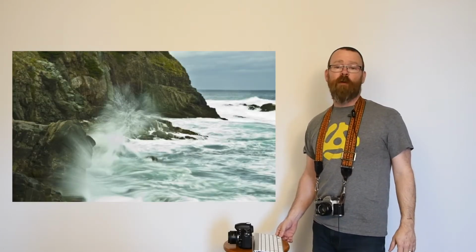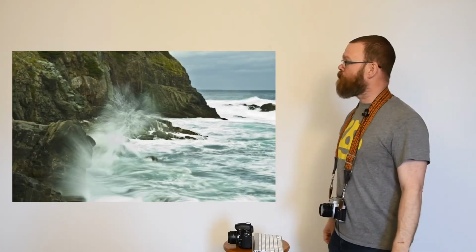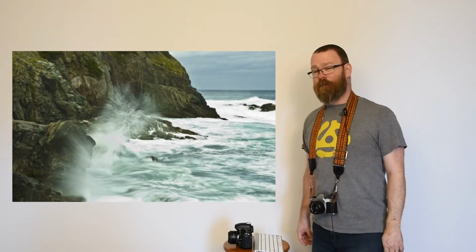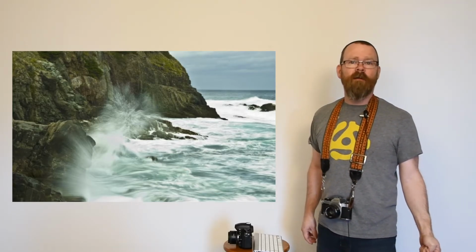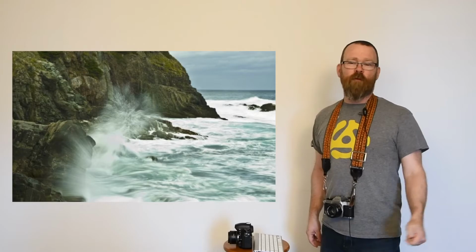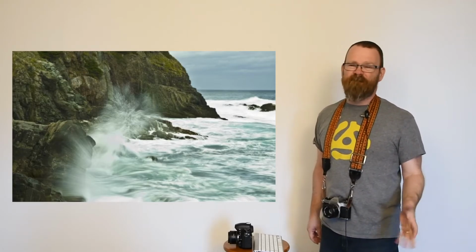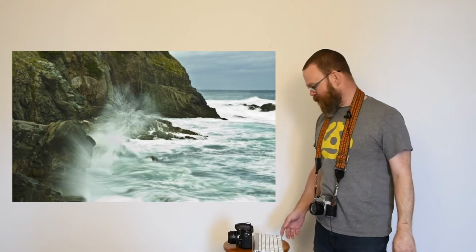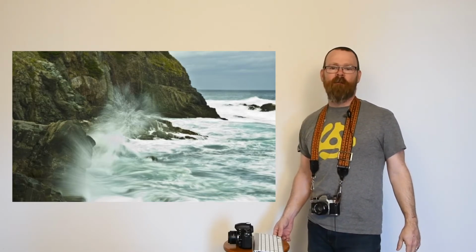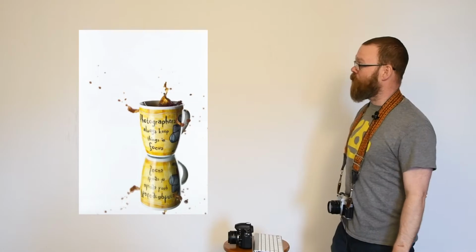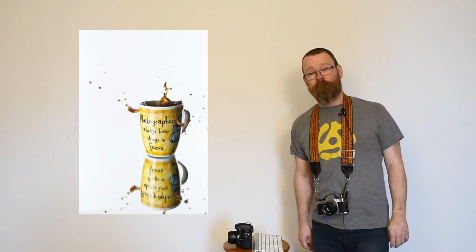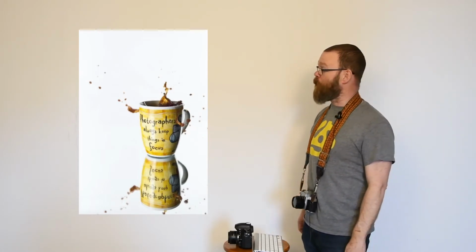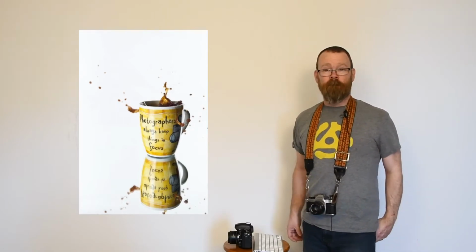Slow shutter speed. Here's some waves down at Middle Cove Beach. Kind of looks like a painting, right? Camera's put on a tripod. I've dropped the shutter speed down to about half a second-ish. I don't know exactly what it was at the time. Fast shutter speed. Me dropping sugar cubes into coffee. And I have a little time on my hands, so I may update these soon.